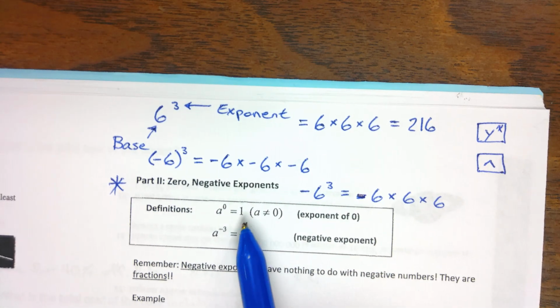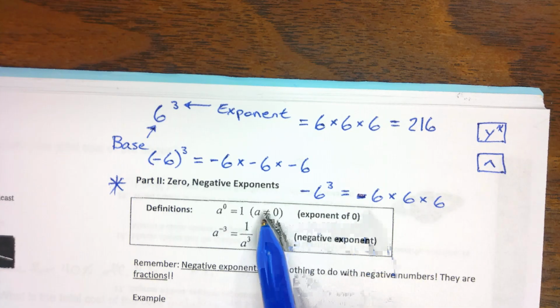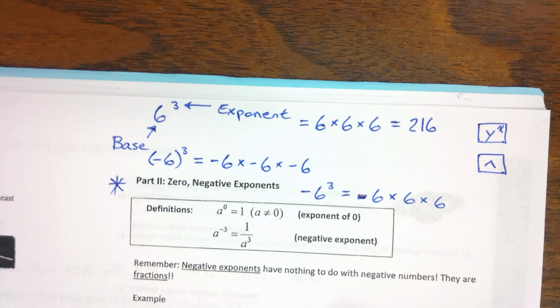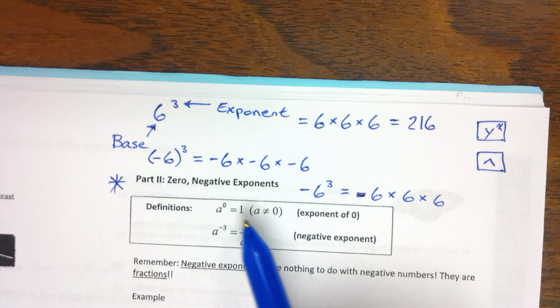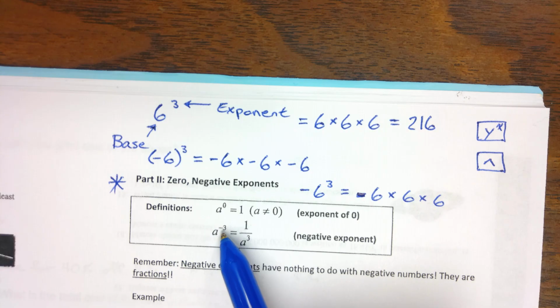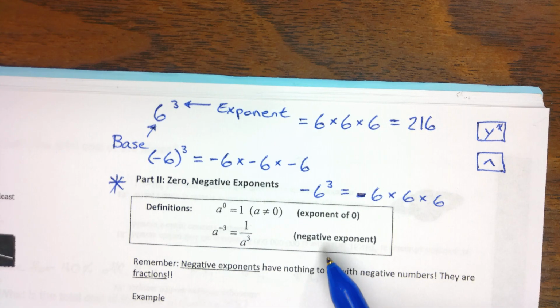Okay, and then moving on to, what if I have an exponent of 0? What's anything raised to the exponent 0? Huh? 1. That's right. Given that a is not 0. So anything to the power of 0 is 1. But negative exponent: a negative exponent means I flip my base. So right here, my base is a. So when I flip it, it's 1 over a. Okay. We'll do a few more examples of this.